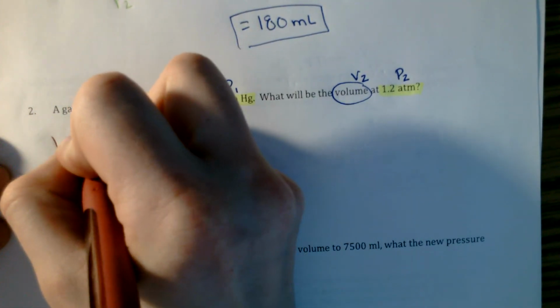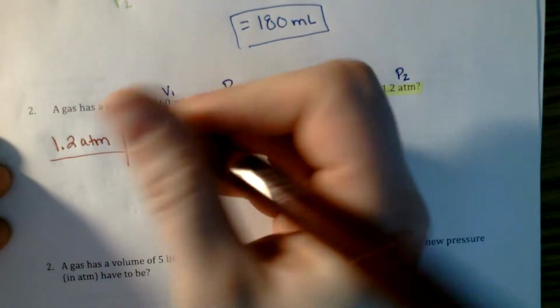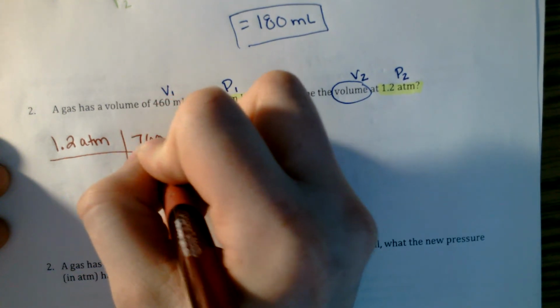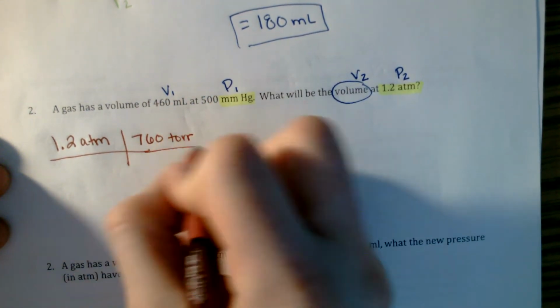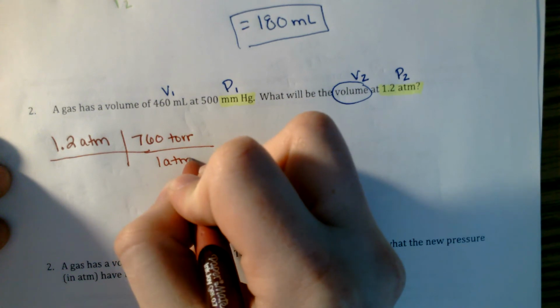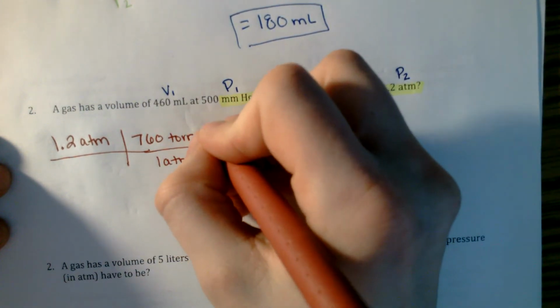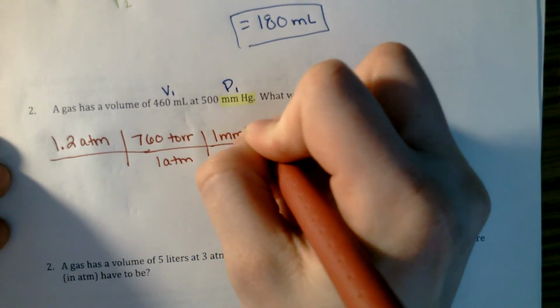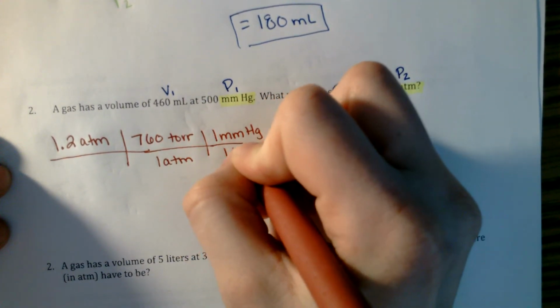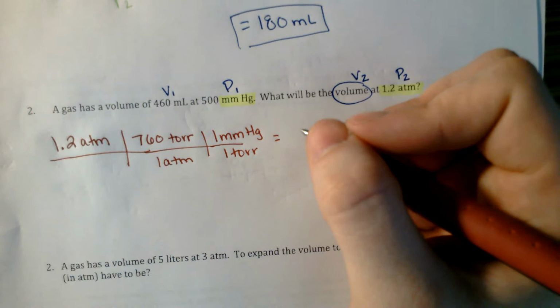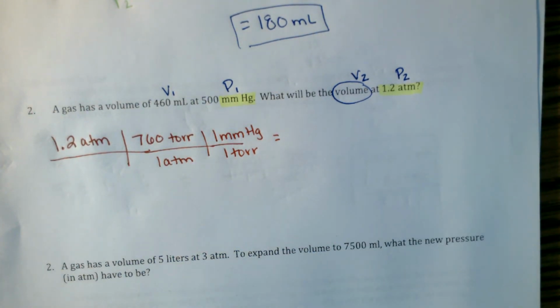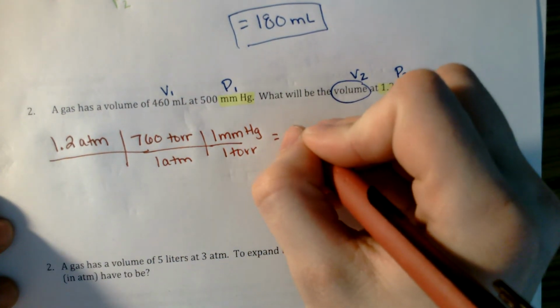So we have 1.2 atm. We're going to convert that to torr, which is 760 torr over 1 atm. From there, we are going to convert into millimeters of mercury. I ended up getting a value of 912 millimeters of mercury.